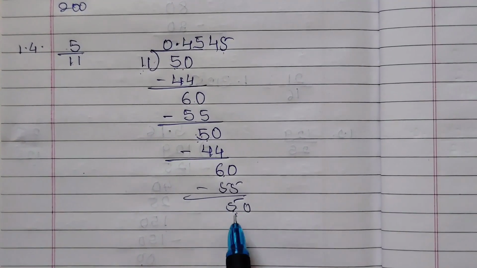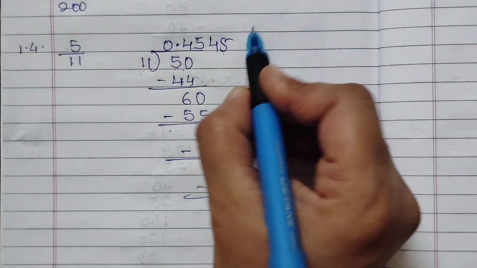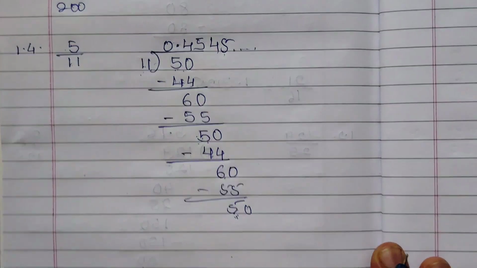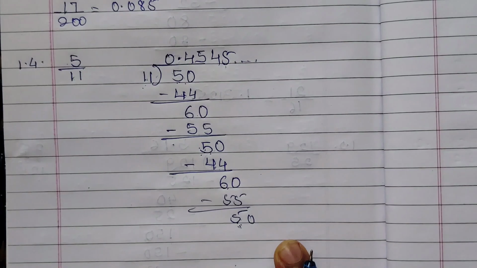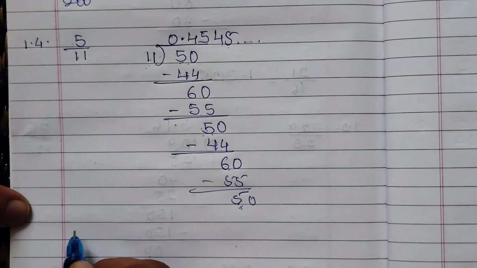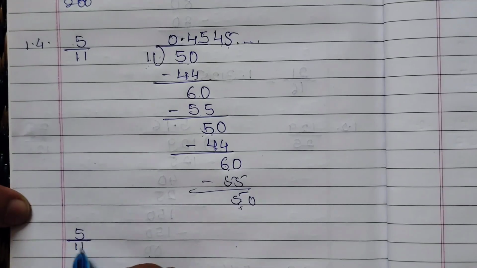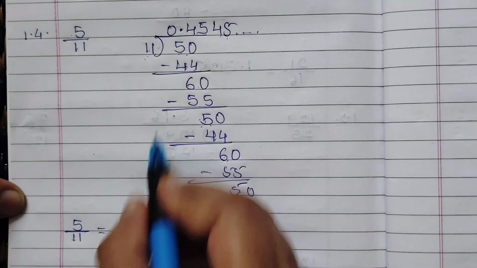I am not getting 0 as the remainder. And here the answer is repeating 4, 5, 4, 5. It will continue, so this is a non-terminating decimal. It keeps on repeating and is not ending. So I will stop here; we won't continue. So 5 upon 11, what is the answer?